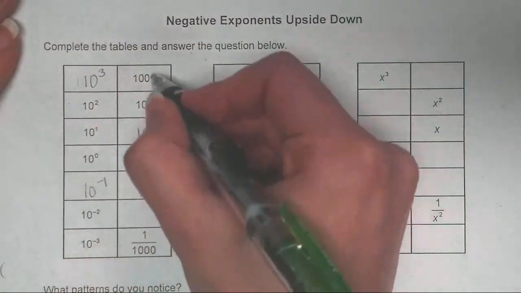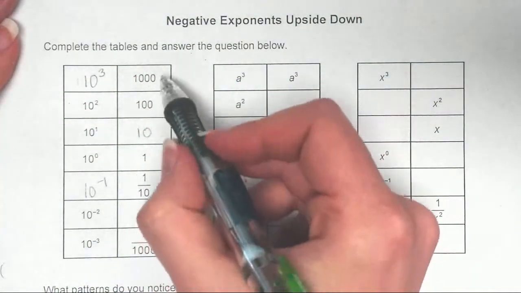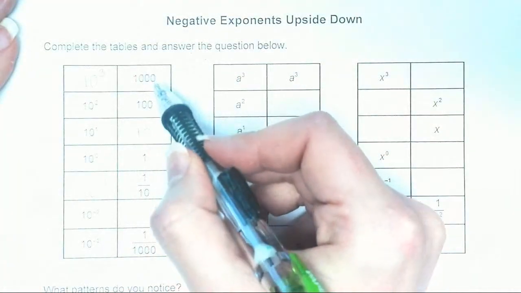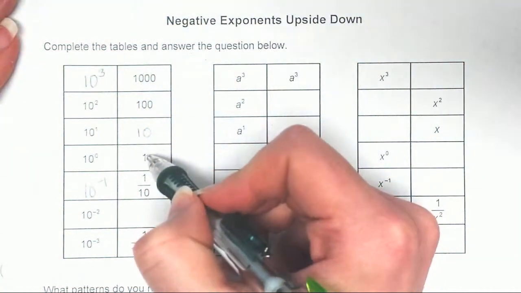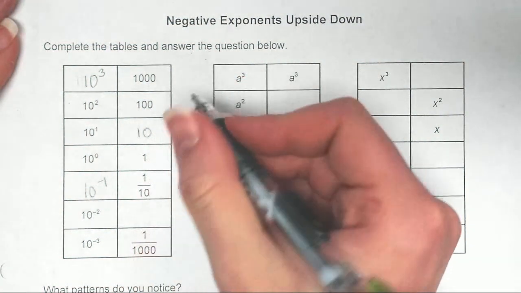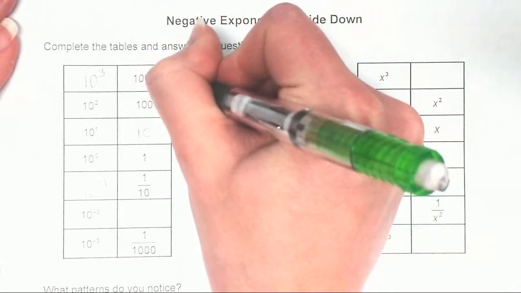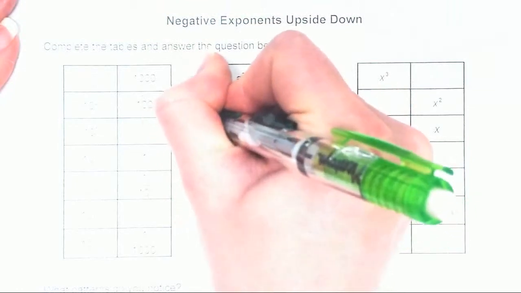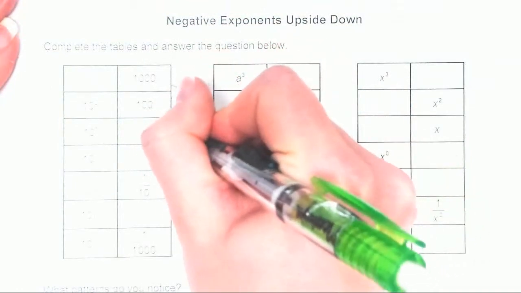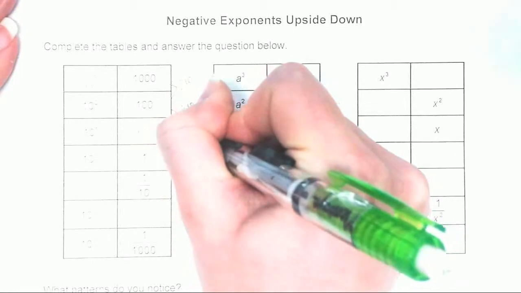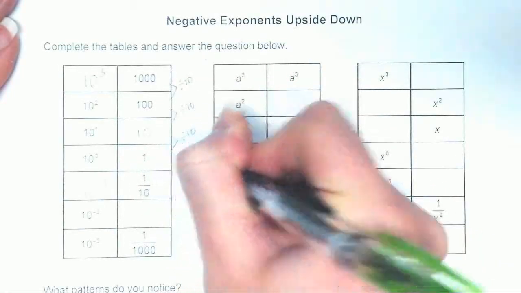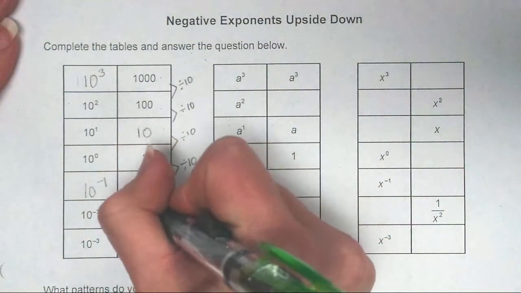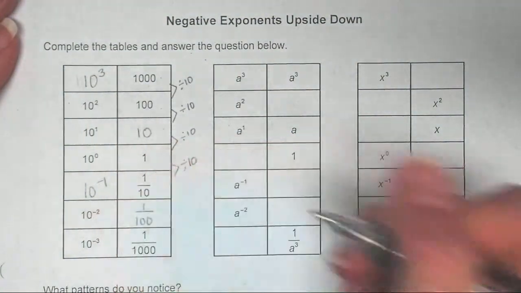This one, let's follow the pattern here to see if we can figure this out. So this is 1,000, 100, 10, 1, 1 over 10. So it looks like we're dividing by 10 each time. Divide by 10. 1,000 divided by 10 is 100. 100 divided by 10 is 10. 10 divided by 10 is 1. 1 divided by 10 is what?